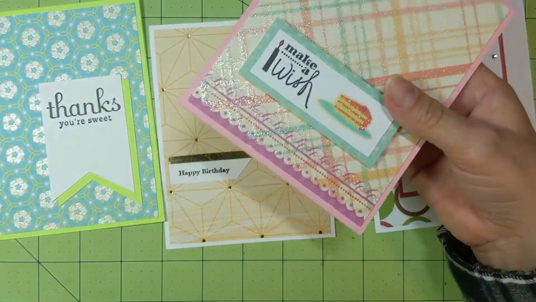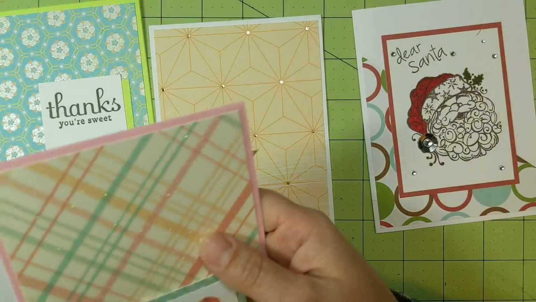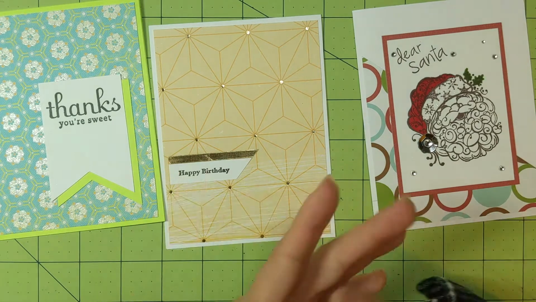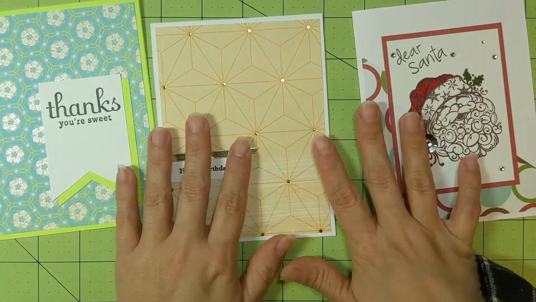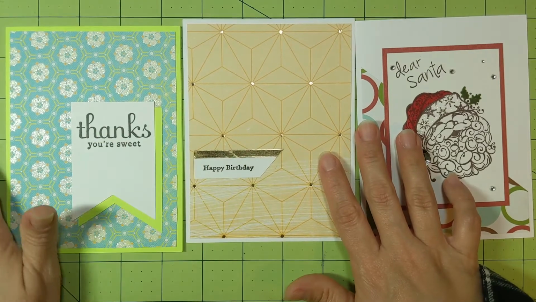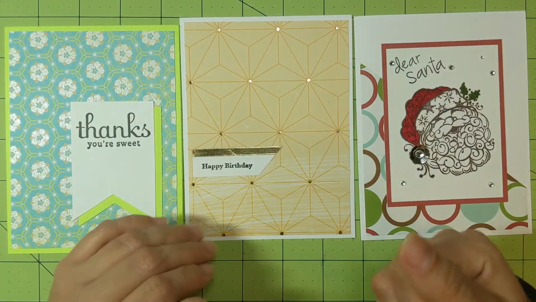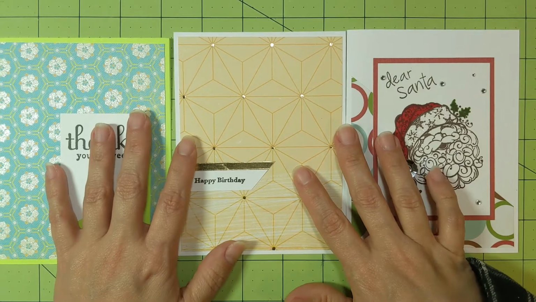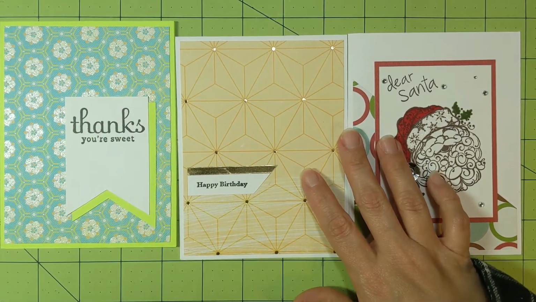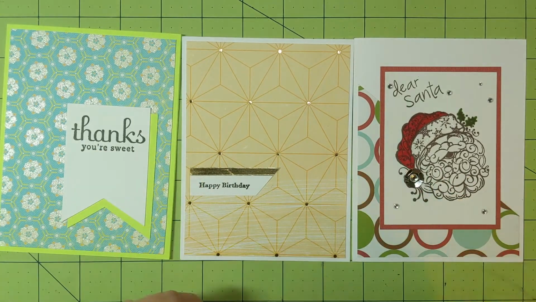So just going to put those aside. But that's an example of how you would use a dimensional or a pop dot. I tend to not use them as much because right now I'm making cards that can go in the mail, because it's COVID after all, and I'm not seeing very many people, and I don't want to be making a bunch of cards that I can't actually use. So that's what I'm doing.